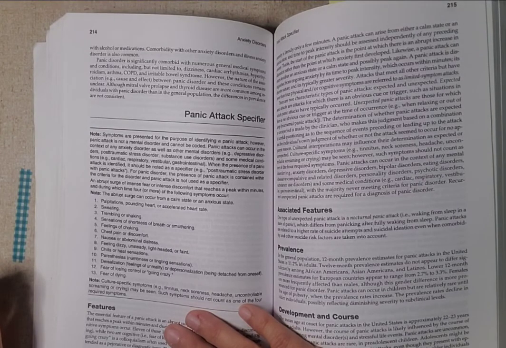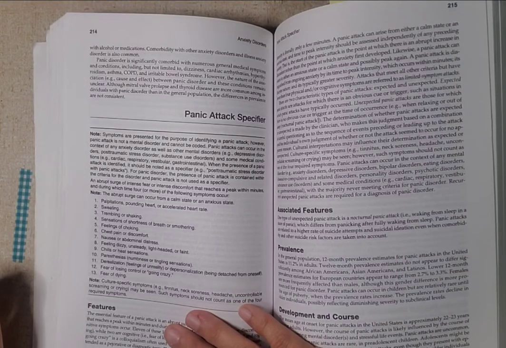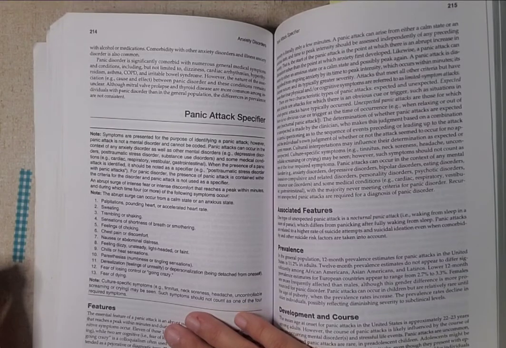Sensations of shortness of breath or smothering. Feelings of choking. Chest pain or discomfort. Nausea or abdominal distress. Feeling dizzy, unsteady, lightheaded, or faint. Chills or heat sensations.